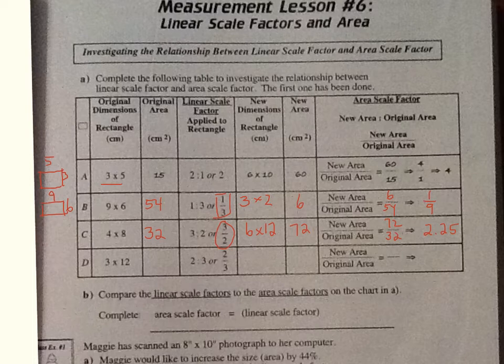So here we go, last one, 3 by 6. The original area is going to be 18 centimeters squared. We're applying a linear scale factor of 2/3. If you divide 2 by 3, you get 0.66666, repeating. If you multiply 3 by 0.6 repeating, you'll get 2, and if you multiply 12 by that, you should get 8.